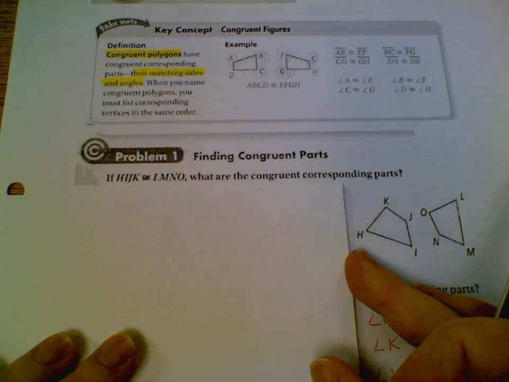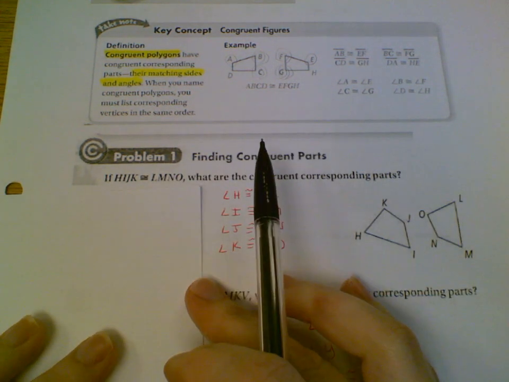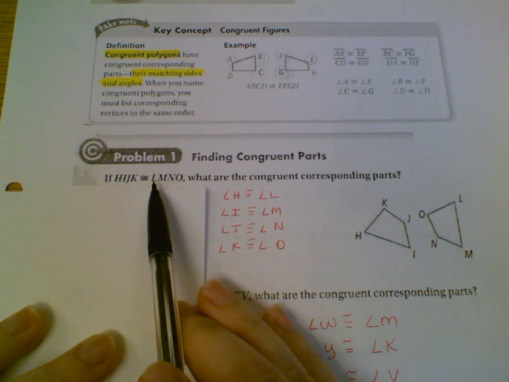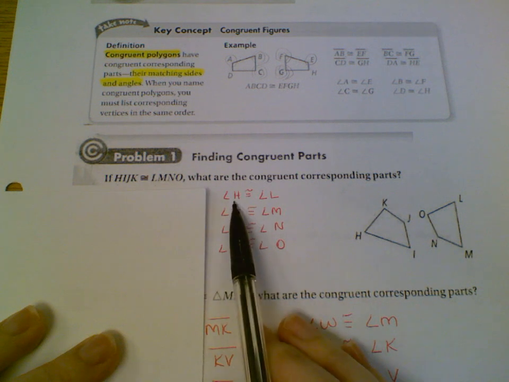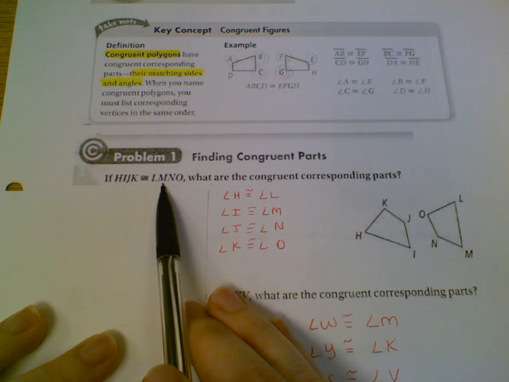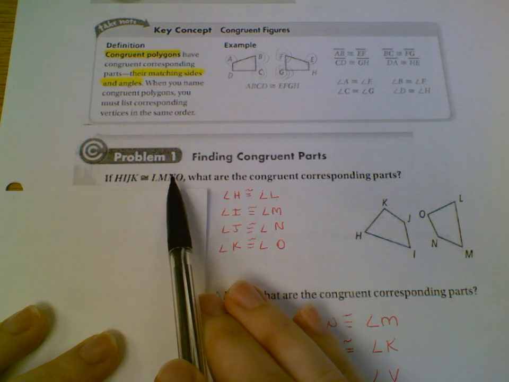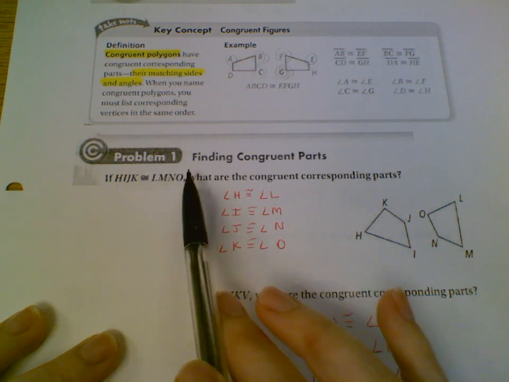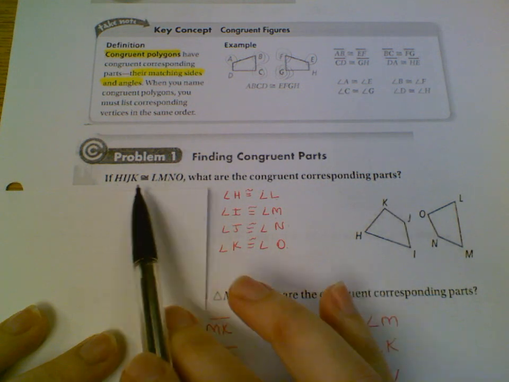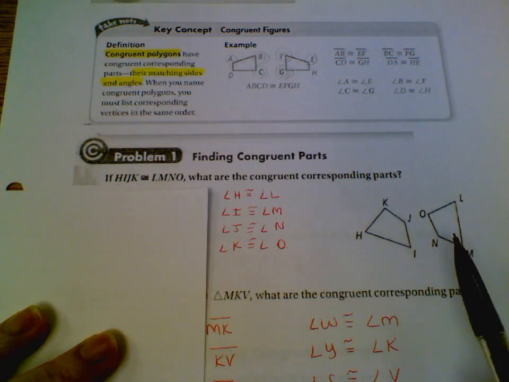If I'm going to name all of the corresponding sides or angles, my first step is I just do the angles. So the first letter in this polygon is going to match up with the first letter in this. So that's how I know H and L are going to be congruent. The second letters will match up as corresponding parts, so I and M will be congruent. Angles J and N will be congruent, and K and O will be congruent. So I don't necessarily use the picture, I use the statement because it's a lot quicker and it takes me less time to figure out what to do here.